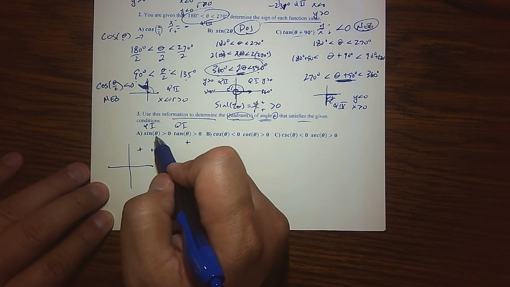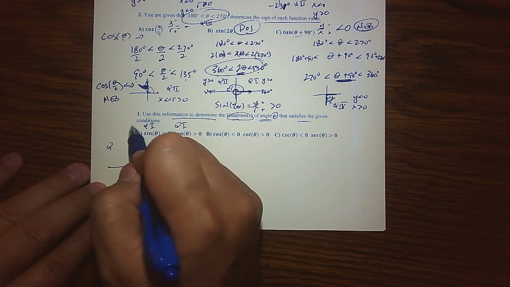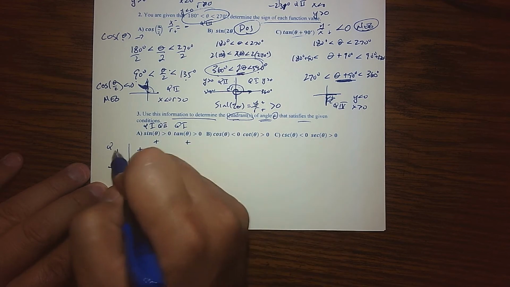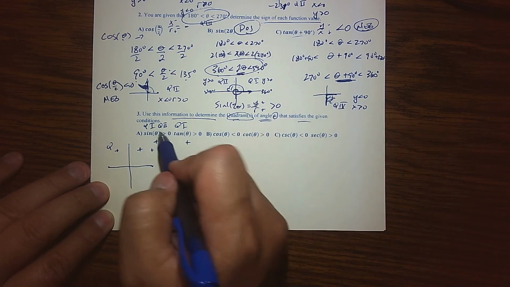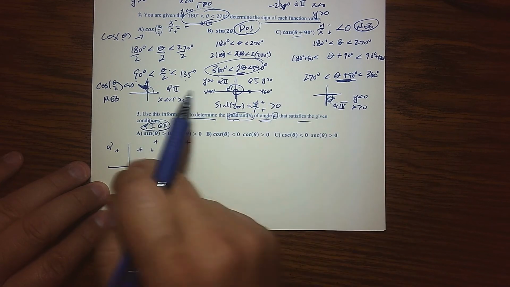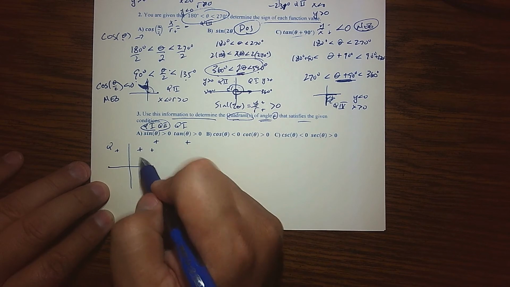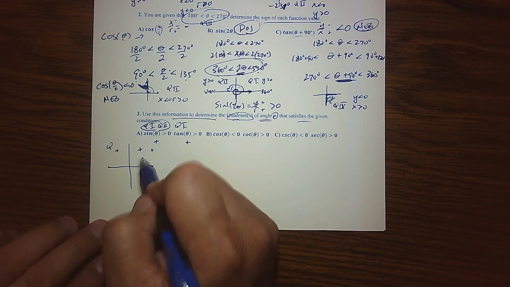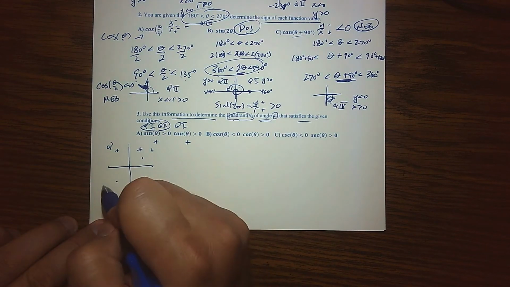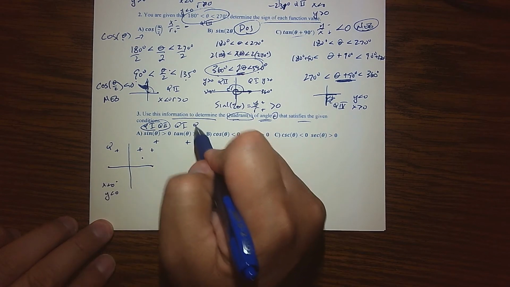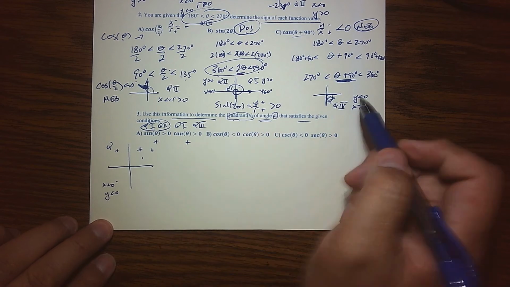Where else is sine positive? Well, we know that's going to be also in quad number 2. So sine's positive there. So there's two locations where sine's positive, quad 1 or quad 2. Where do we know tangent to be positive? Well, everybody was positive here, and then the other one was down here, because x was less than 0 and y was less than 0. So this also occurs in quad 3.